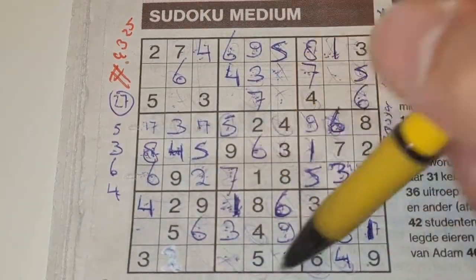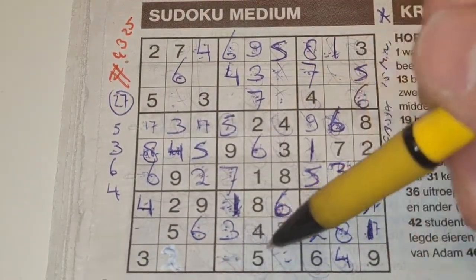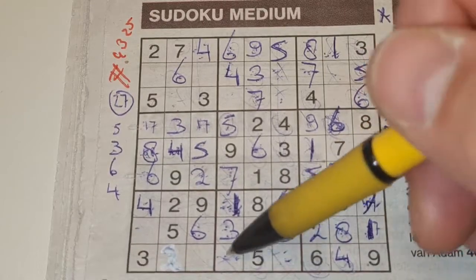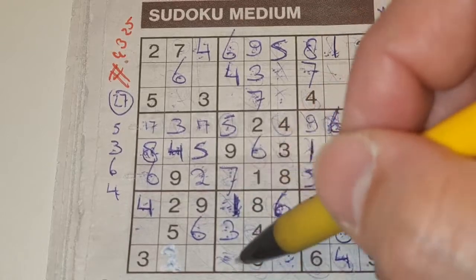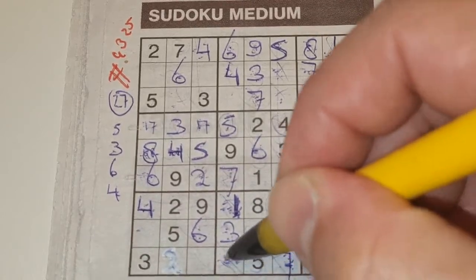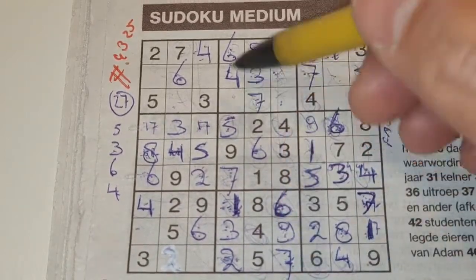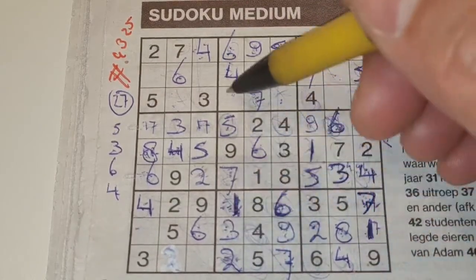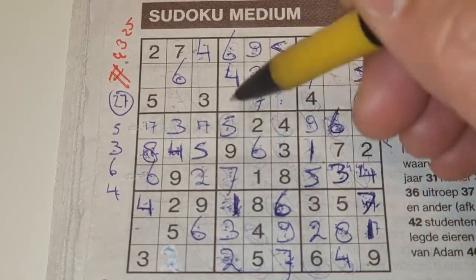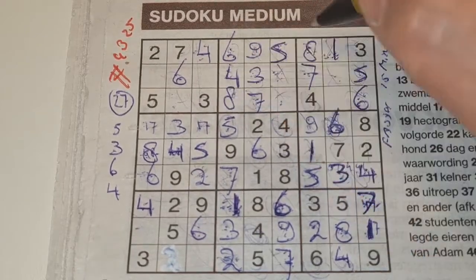2 numbers left in this big square. 4 numbers, 1, the 2 is missing, the 3, the 4, the 5, the 6, and the 7 is missing. 2 and the 7. We have a 7 there, no 7 there. 7 should be here, and the 2 goes here. 1 box left in this column for number 1, the 2, the 3, the 4, the 5, the 6, the 7, the 8 is missing.